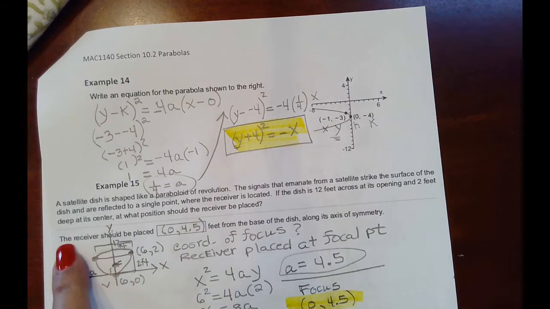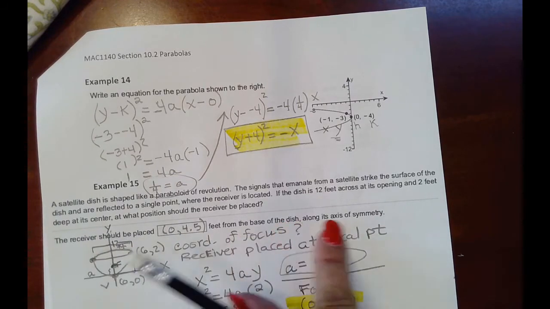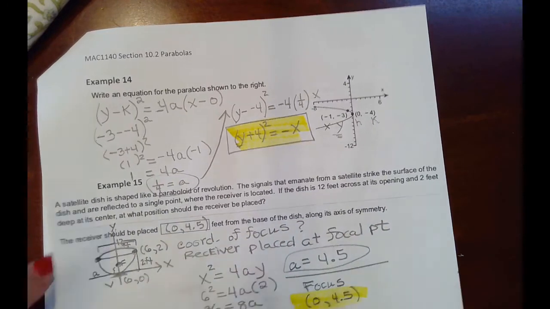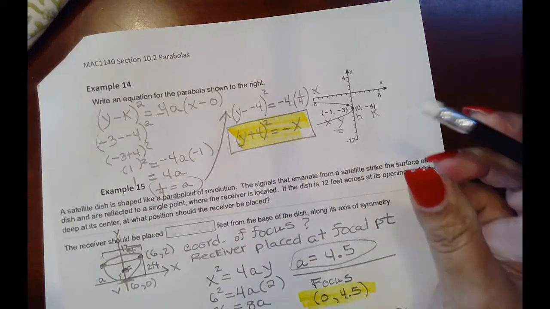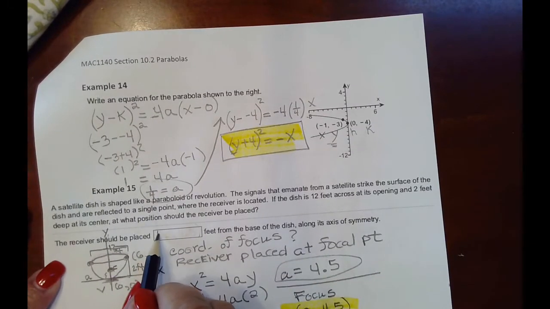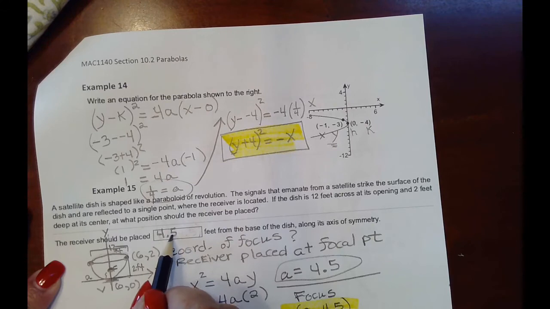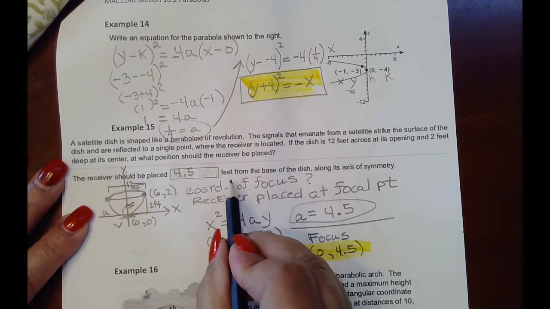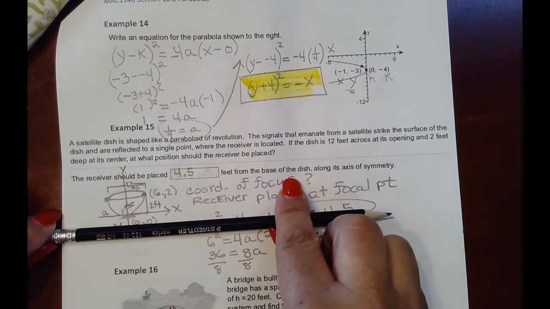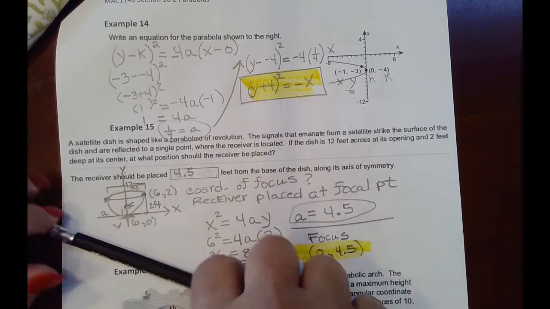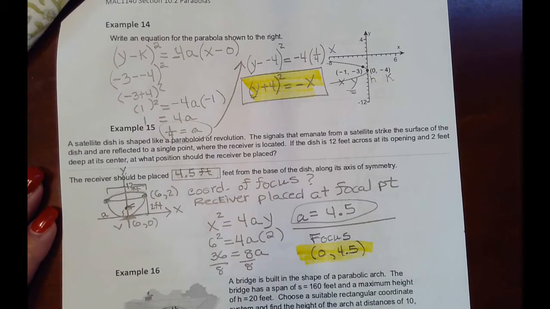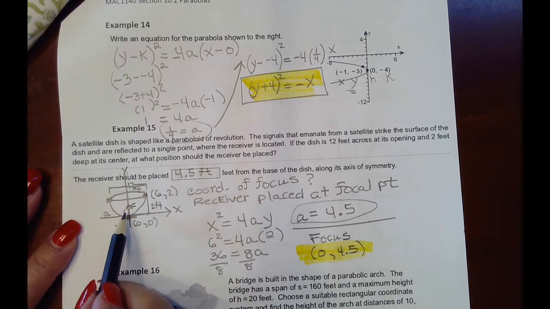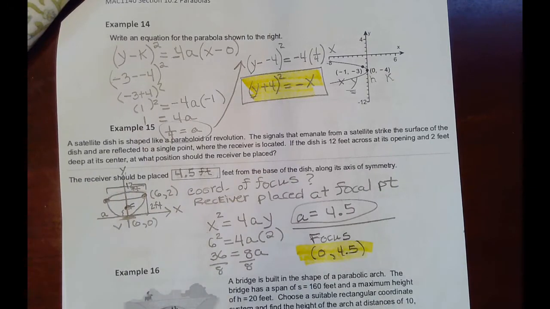Oh, no, wait, now what does this say? The receiver should be placed how many feet above the base? Okay, this would be the base right here. So if I'm answering not in coordinates, but answering the way this question is being asked, then I would just respond 4.5 feet from the base, where this is the base and that's the receiver where the focus is. So 4.5, just in answering in the manner that they're trying to get us to answer, from the base of the dish along the axis of symmetry, meaning that this focal point is right on the axis of symmetry.